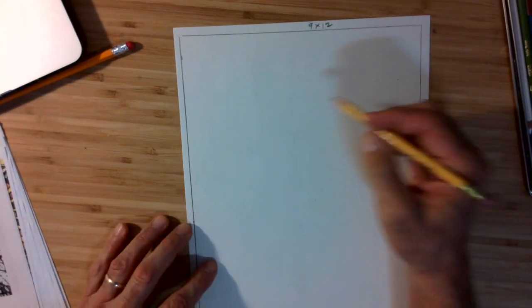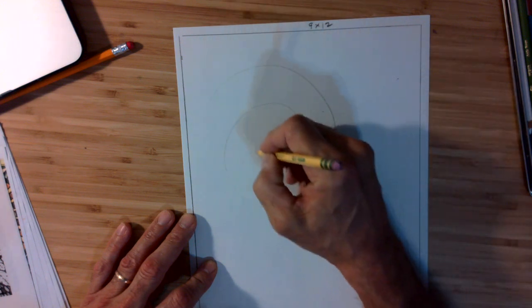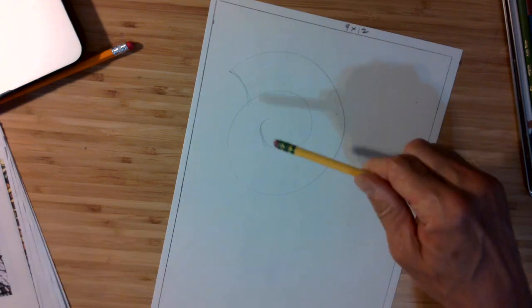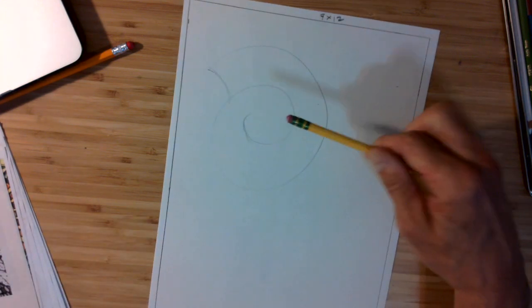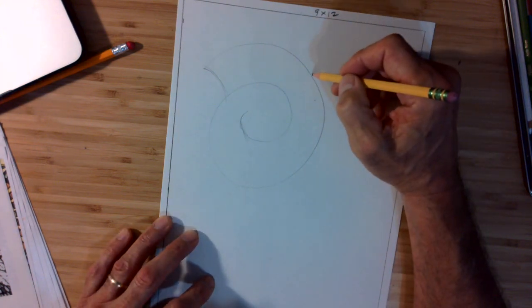Okay, so then on here you're going to start, let's say I'm going to do those snail shells, and I'm going to just start to lightly sketch them out. This is something where you're going to make your mistakes. You're going to change your mind.